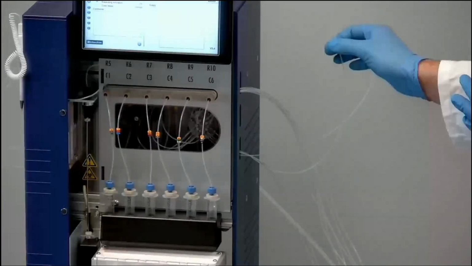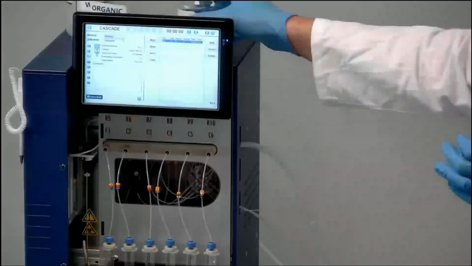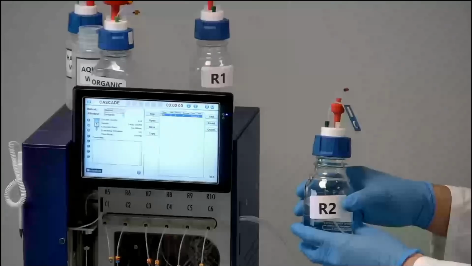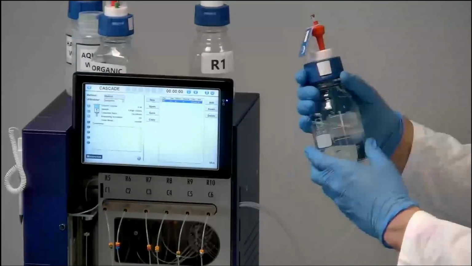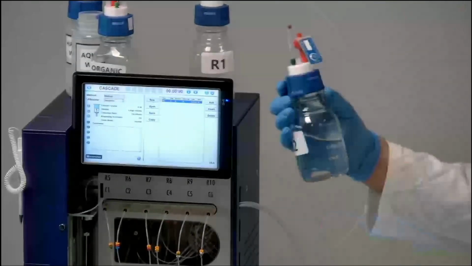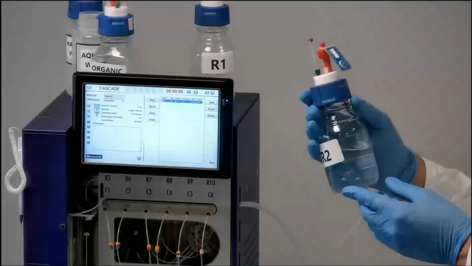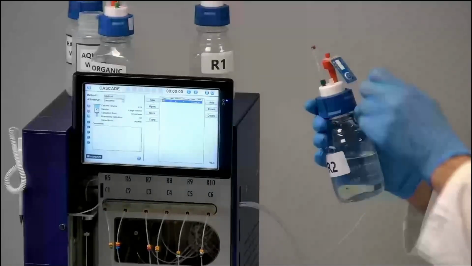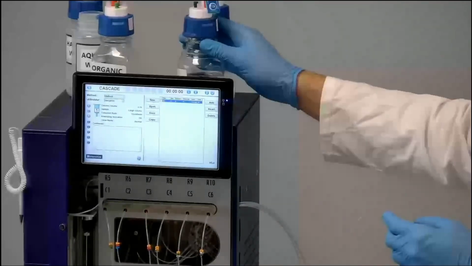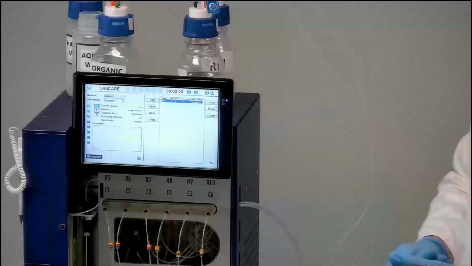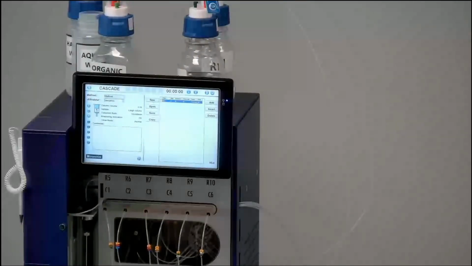And for solvents, we can put your lines inside the bottle. For example, here I use safety caps to protect the user, especially if you work outside the fume hood, with a valve to protect from the vapor of solvent. And my system will load each solvent according to your methods.